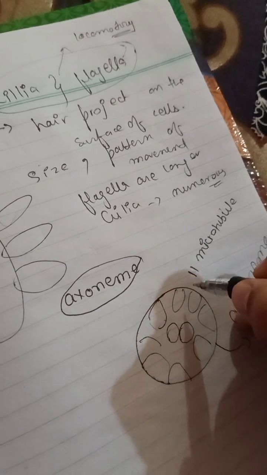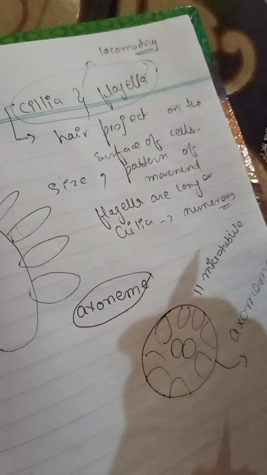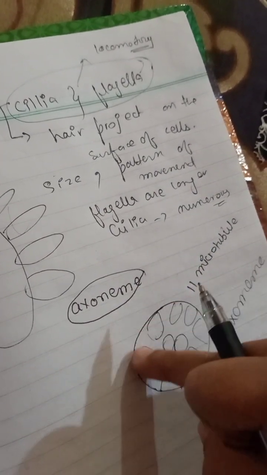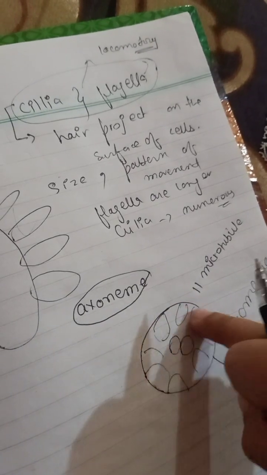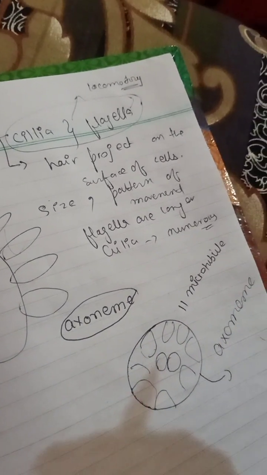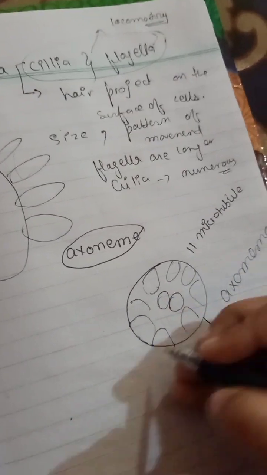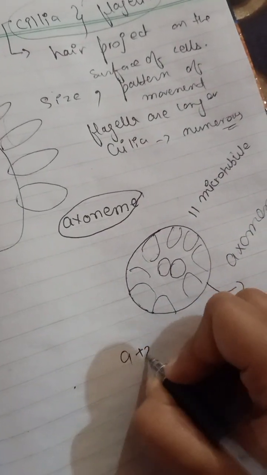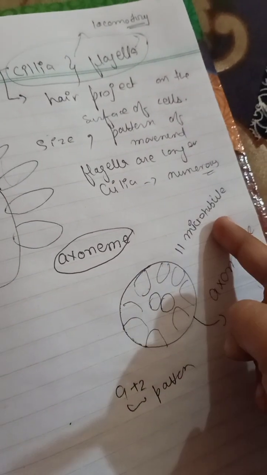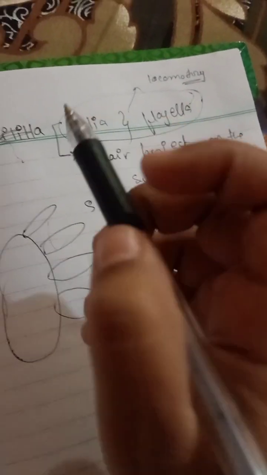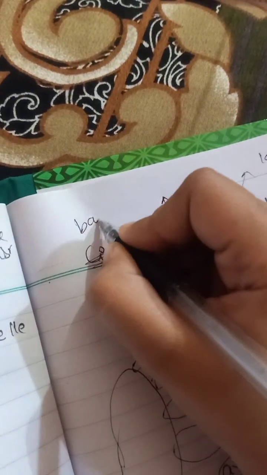This is a ring-like structure where we have 11 longitudinal microtubules, but 9 are duplets arranged in the ring, and in the center we have the 2 single microtubules. We call this a 9+2 pattern, which equals 11 microtubules. Cilia and flagella originate from the basal body. What is the basal body?